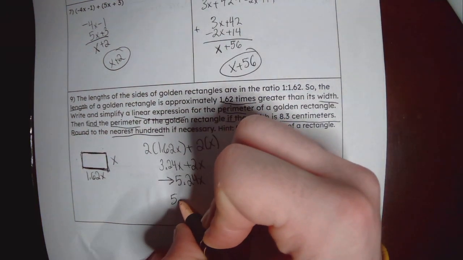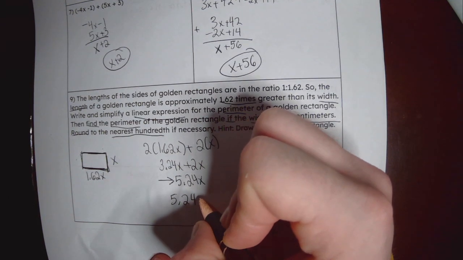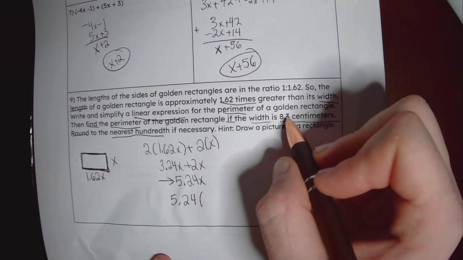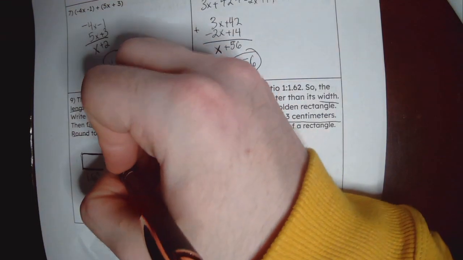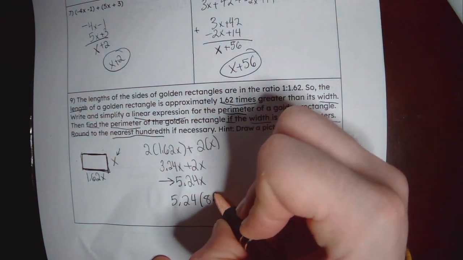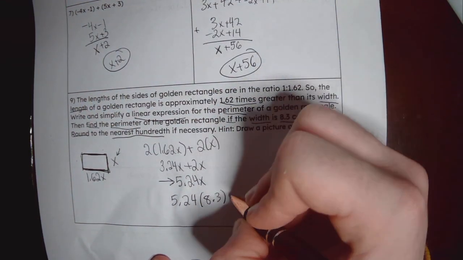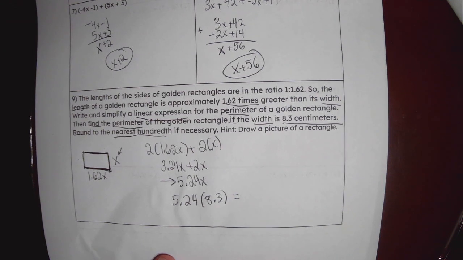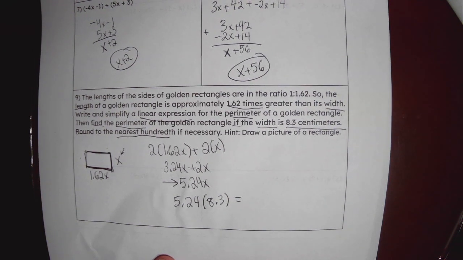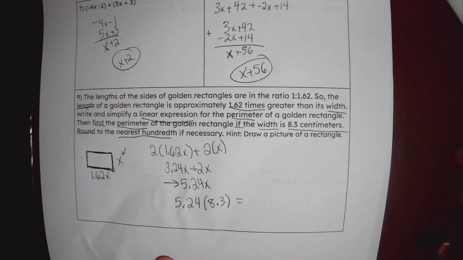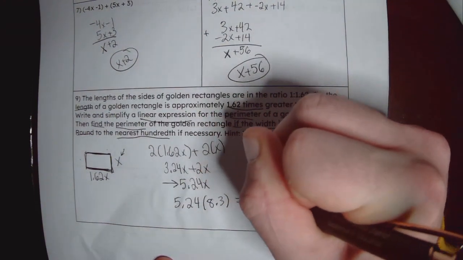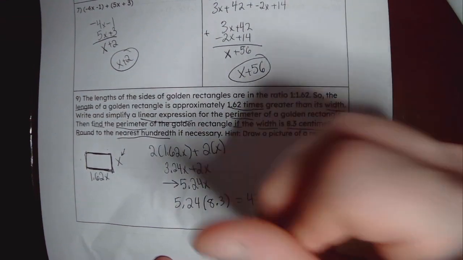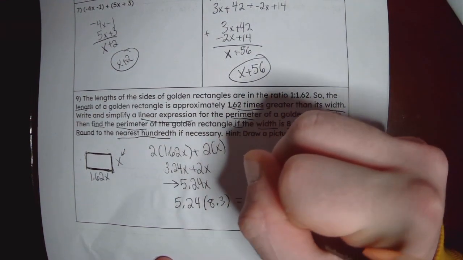Now I need to substitute in 8.3 for the width. Remember, this is the width here, which just happens to be x, so we can just substitute it in for x here, okay? And we can plug that into our handy-dandy calculator and round to the nearest hundredth. Okay, 5.24 times 8.3, we get 43.492. We're going to just round this to 43.49.